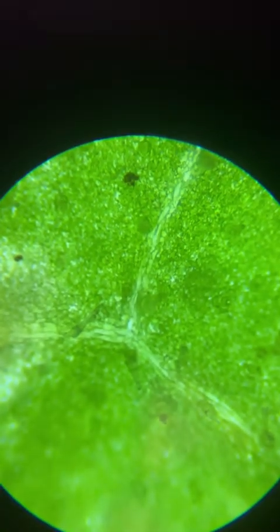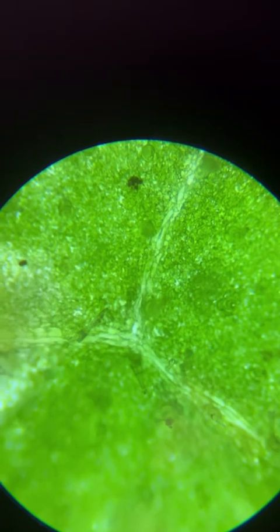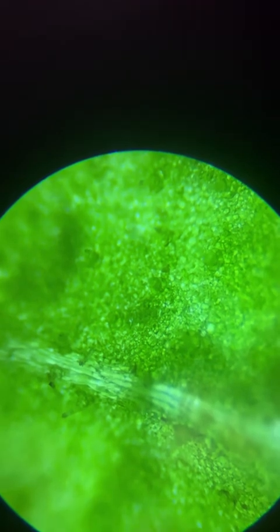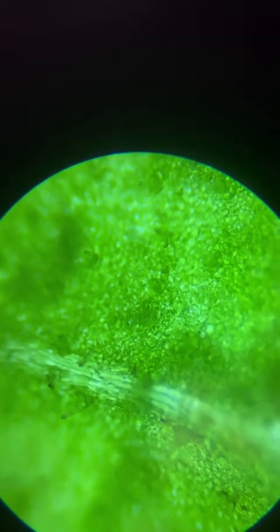Okay, so right now we're going to go ahead and look at the veins and follow the veins, because we see the hair on the veins just a little bit. Let me see. So right there, you see that? Some of those structures right there on the left, on the top and the bottom.